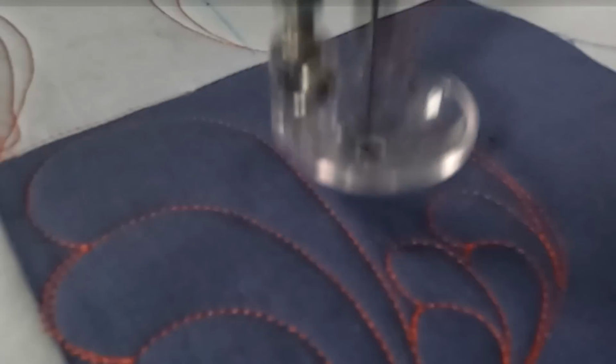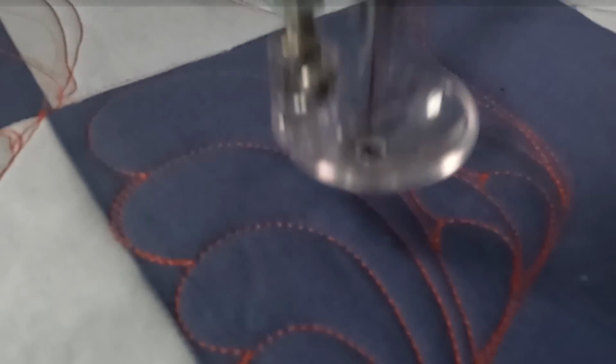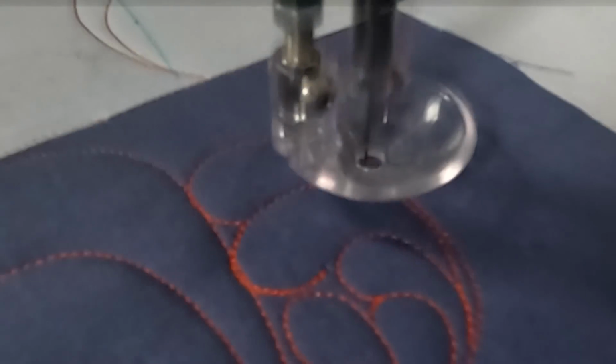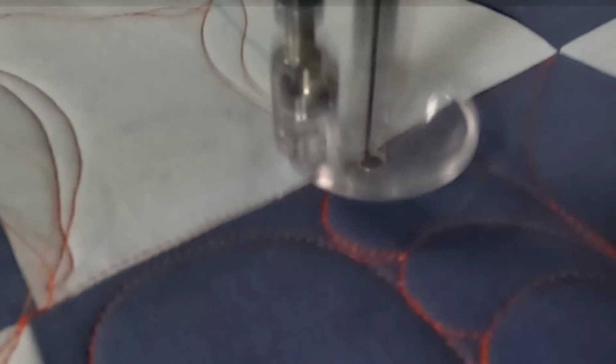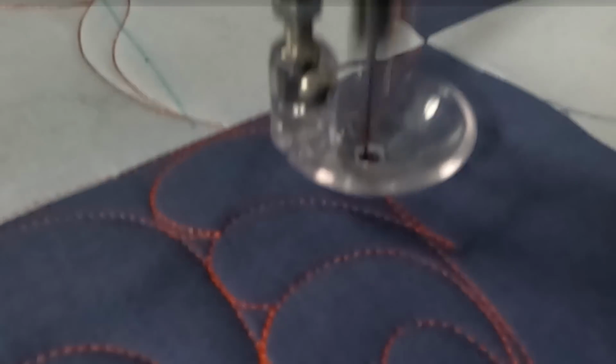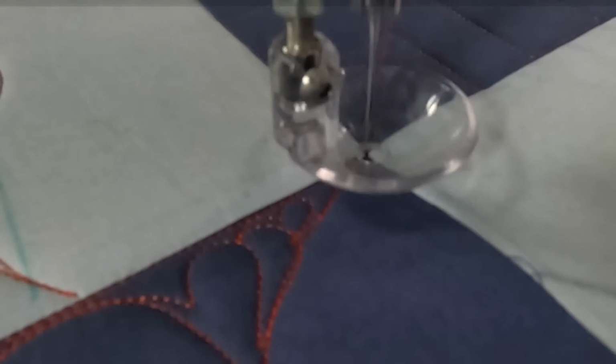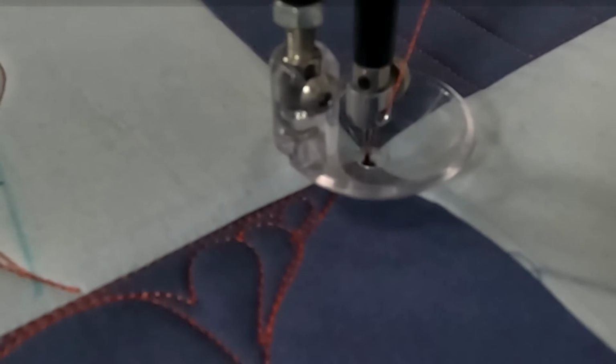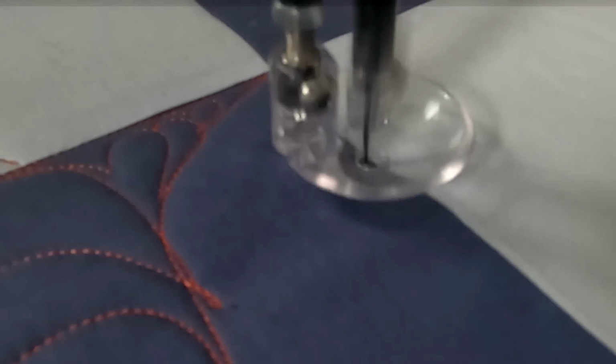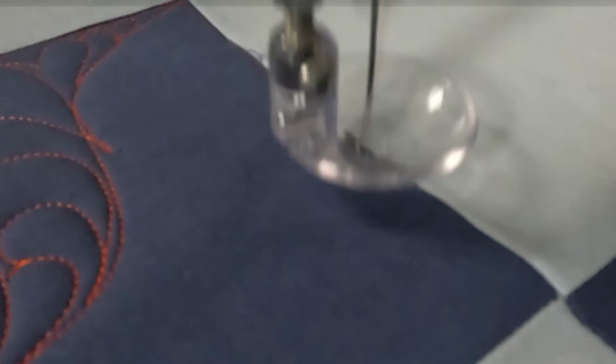Oh, I see what you're doing here. I was trying to figure out what you were going to stitch there. Very nice. Way to fill that space. My machine just had a little wobble there. That's so good. Okay, so now you're going to travel down. That looks so good. Travel down the side there, and you've got one more square to fill.